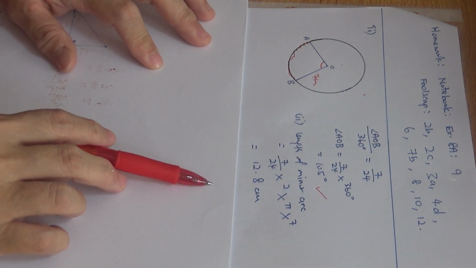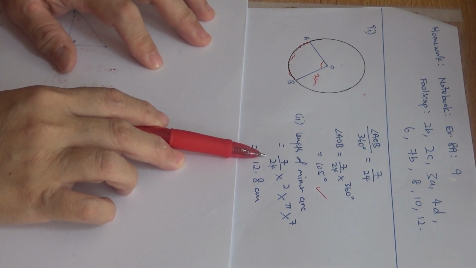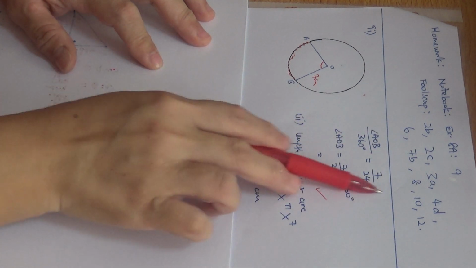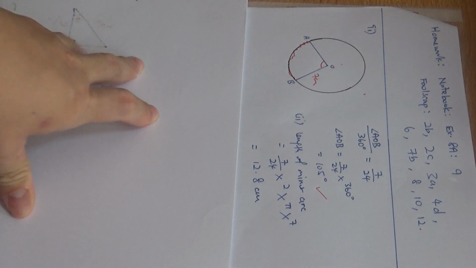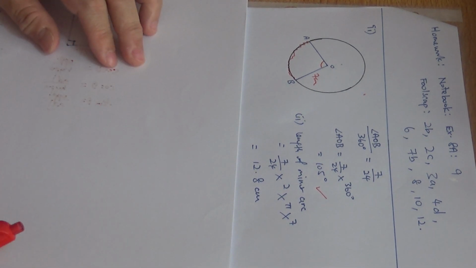Now, some students will ask me, can I take 105 over 360? The answer is yes. When you take 105 over 360, it will still give you 7 over 24 because the ratio here is the same. So I just want you to know what are the shorter ways of doing a certain question. So that will complete your question number 9.